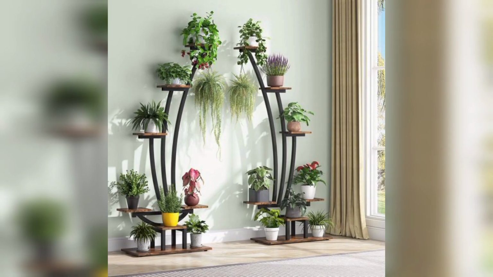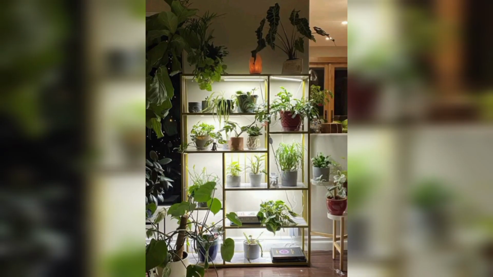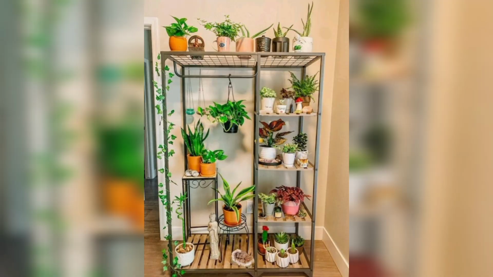Hollowed logs or stumps. Hollowed-out logs or tree stumps make unique plant containers. They create a rustic and natural look, perfect for showcasing succulents or woodland plants.